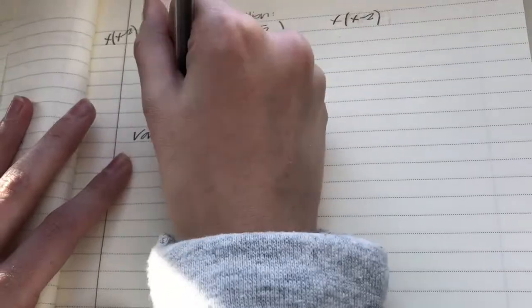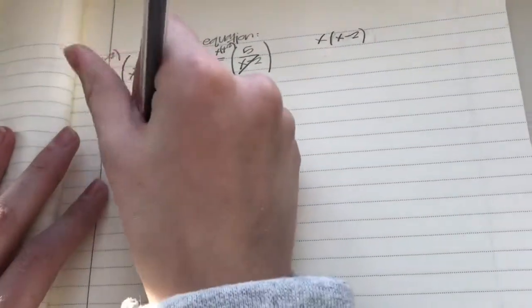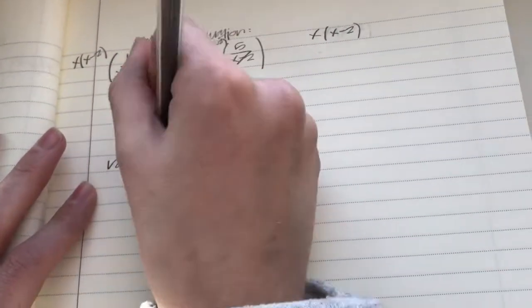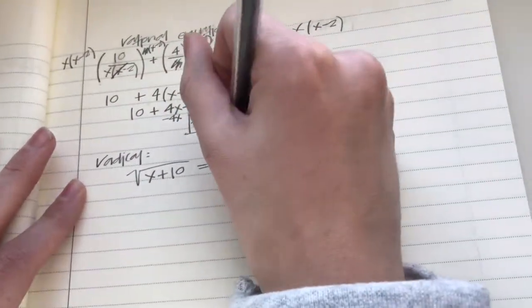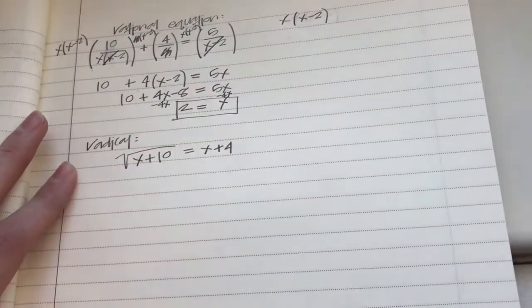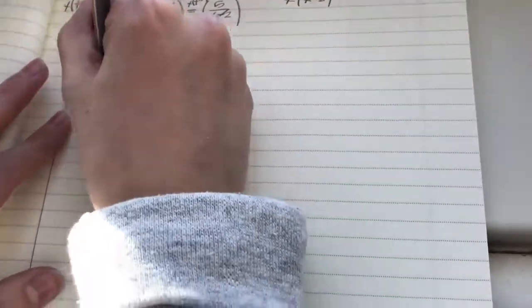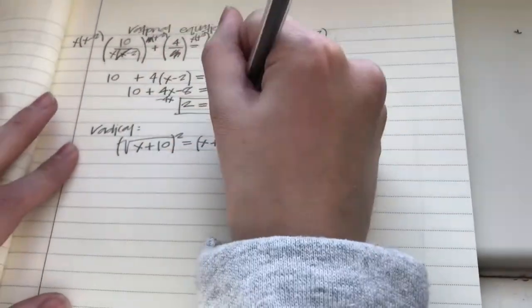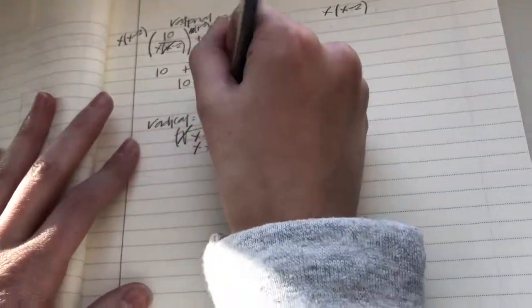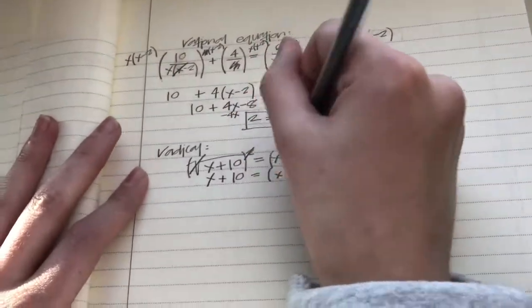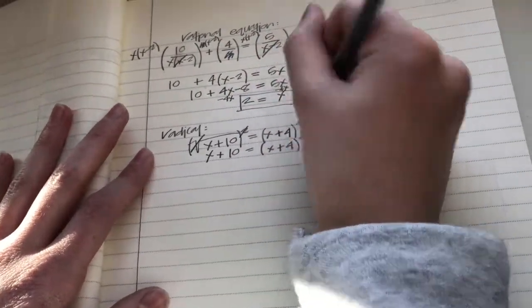Okay, and then for my second equation, I'm going to do a radical. So the equation will be square root of x plus 10 equals x plus 4. So the first thing we're going to do is square both sides so we can eliminate the square root over here. So then we'll be left with x plus 10 equals x plus 4 squared.